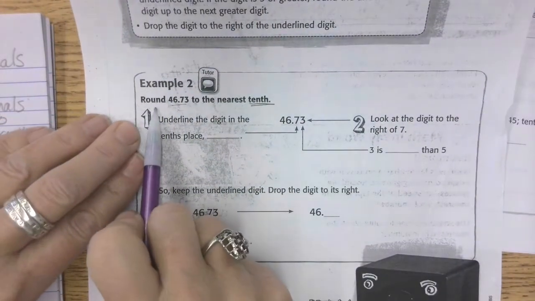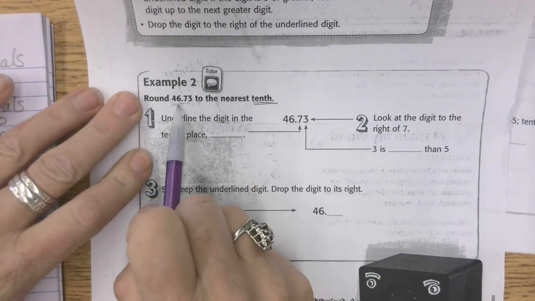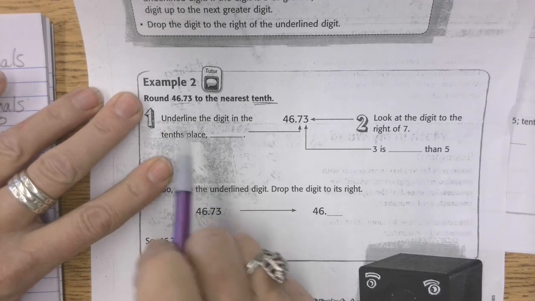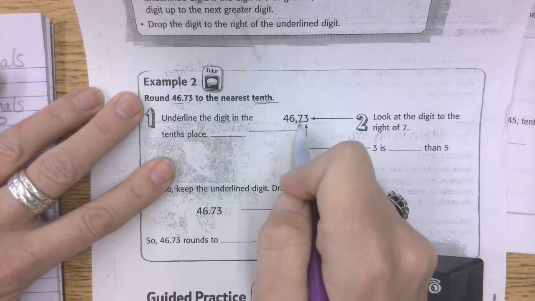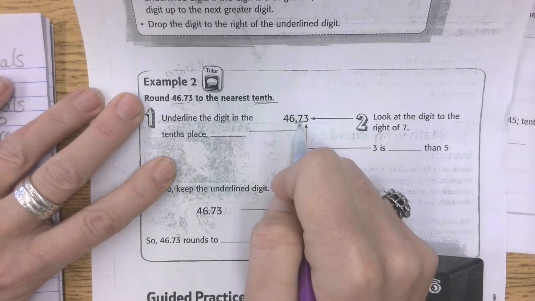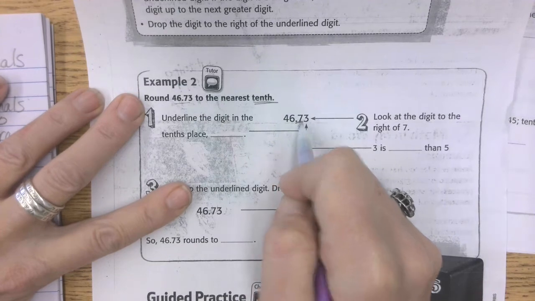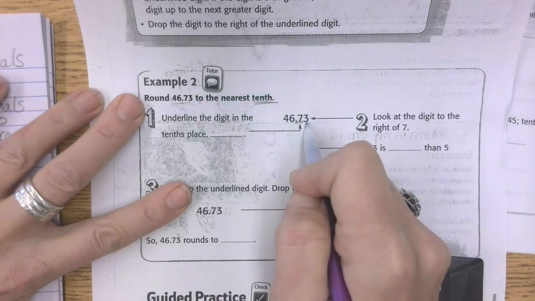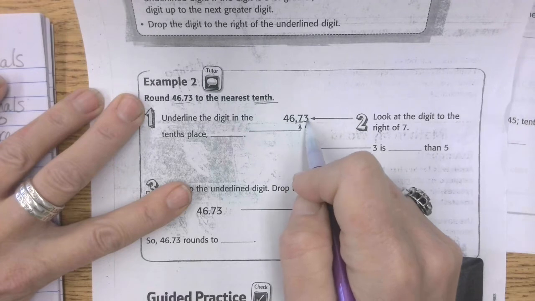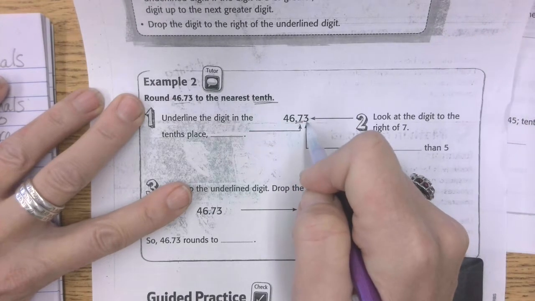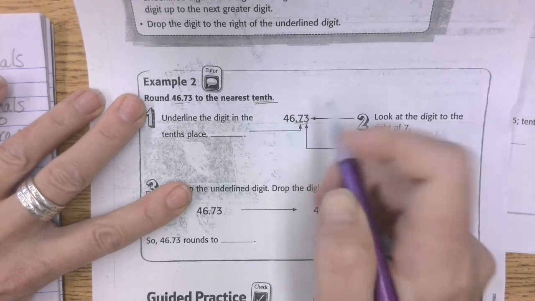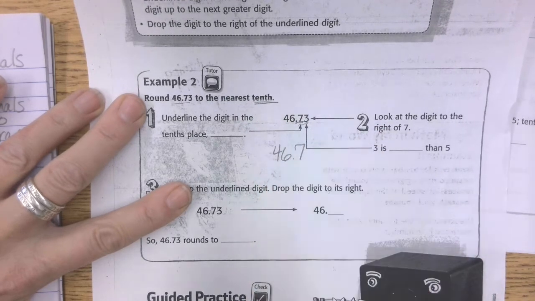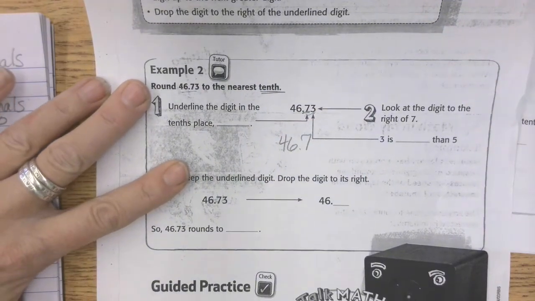We need to round to the nearest tenth. So we take this number and find the tenth. We underline the number that's in the tenth spot, the one right to the right of the decimal point. Now we look next door and ask, is it 5 or more? No, it's a 3. So we don't have to do anything to this 7. It would just become 46.7.